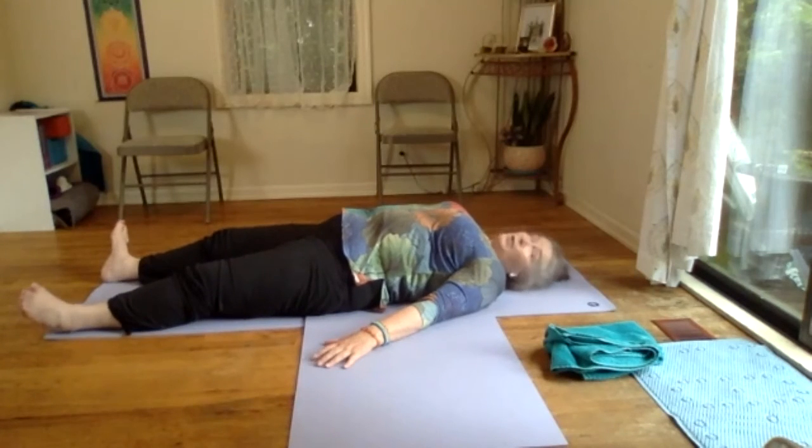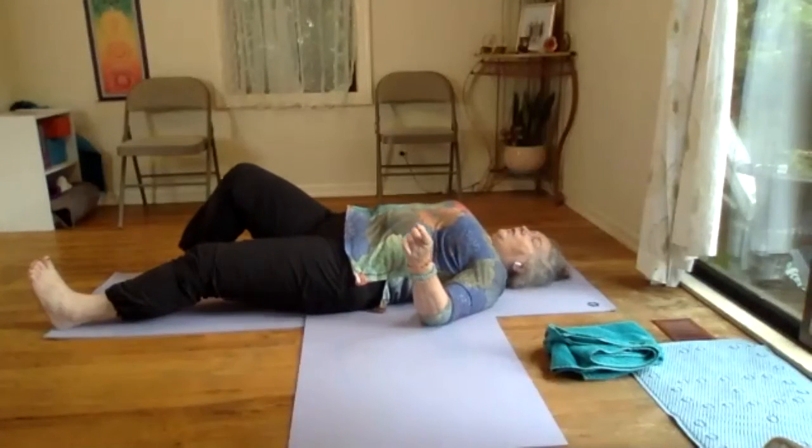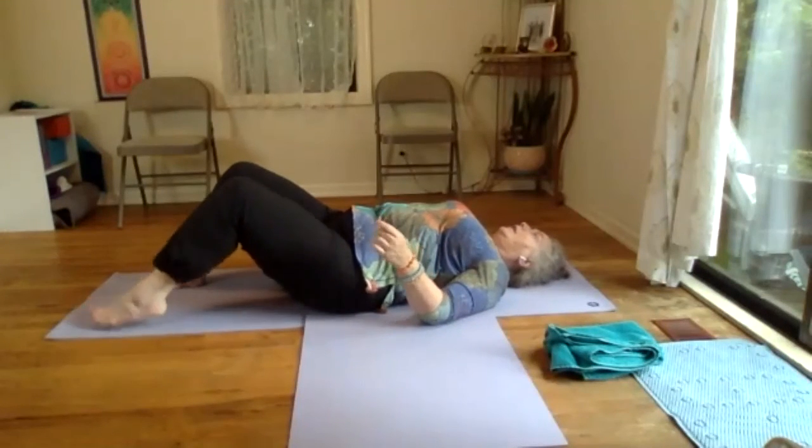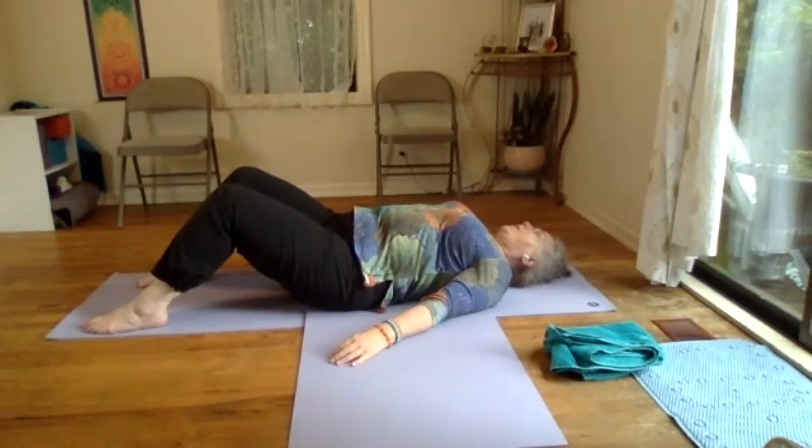We're going to enter our time of Shavasana. So I invite you to just allow yourself to settle into your favorite resting posture, noticing the breath as it moves in and out of the body.